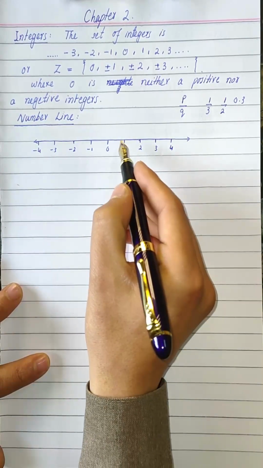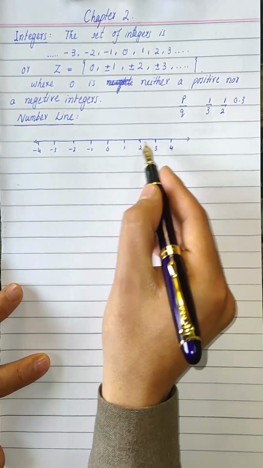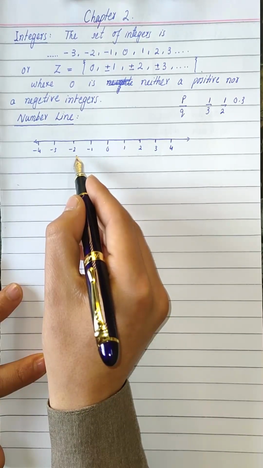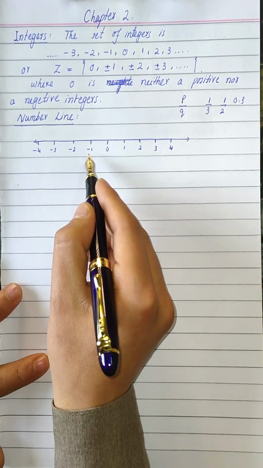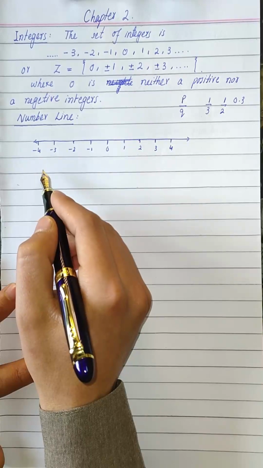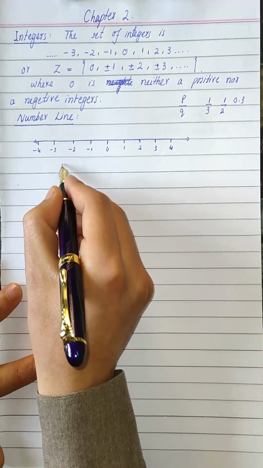Those values which are on the right of zero, which are the positive values, are always greater than the left hand side values, which are the negative values. If we pick any two numbers on the number line, then the right number will be greater than the left one. So first of all we have to discuss these signs.